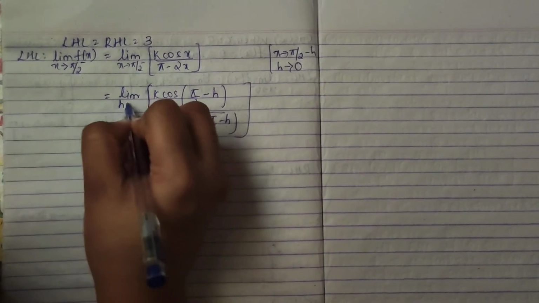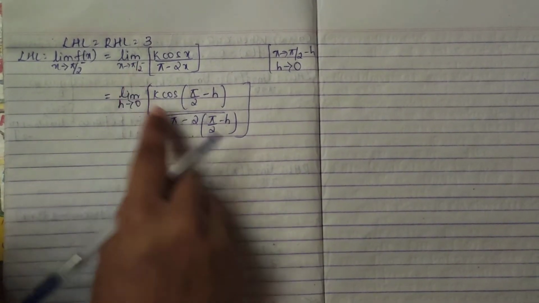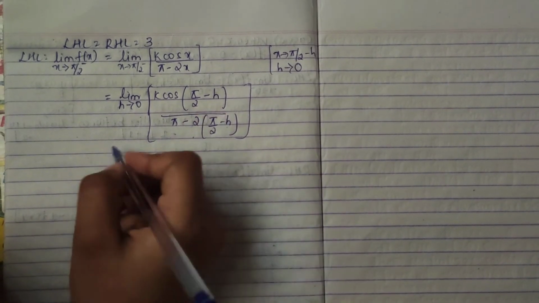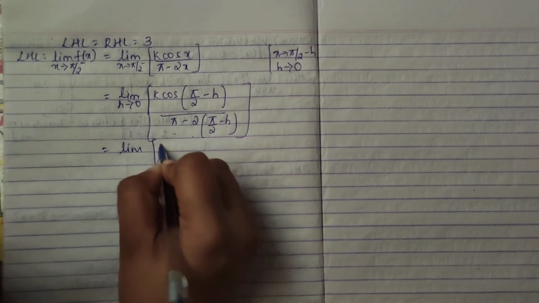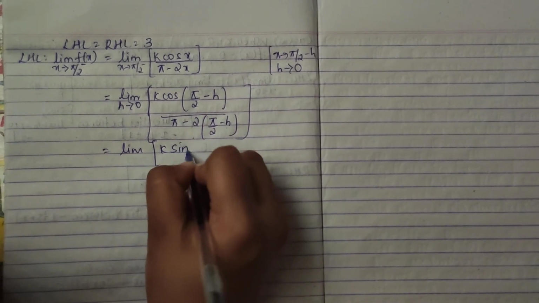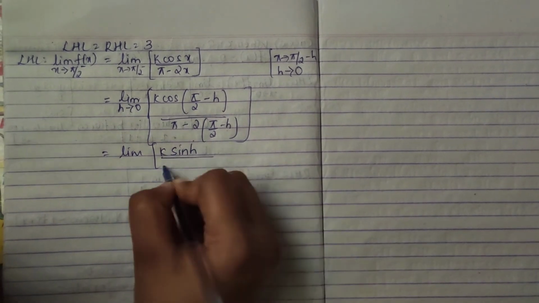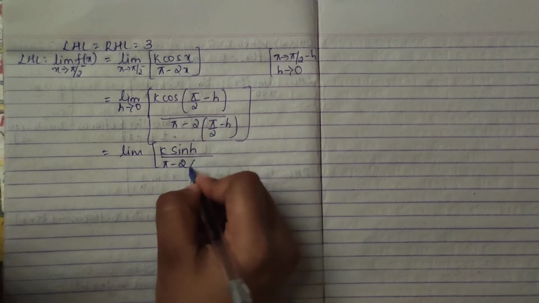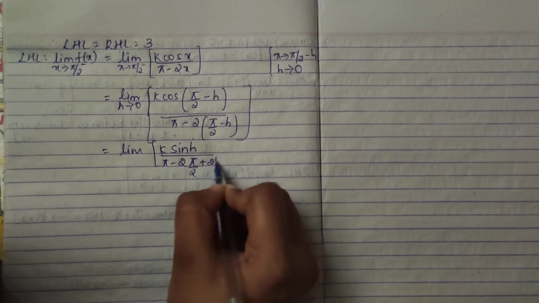As h tends to 0, I am replacing x as pi by 2 minus h. So cos of 90 minus h is sin h, whole divided by pi minus, multiplying inside, 2 into pi by 2, minus into minus becomes plus, and 2 into h is 2h.